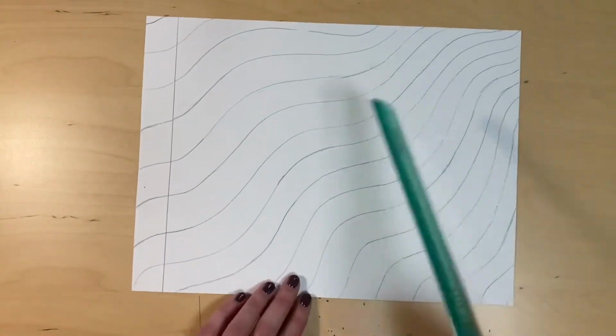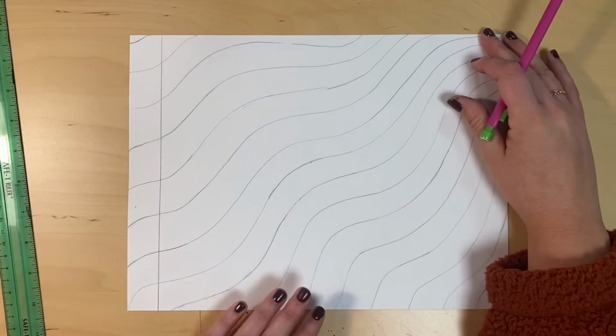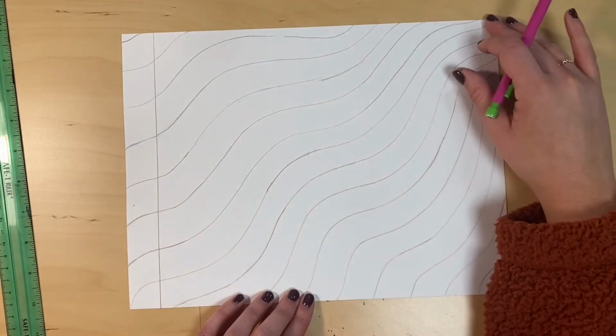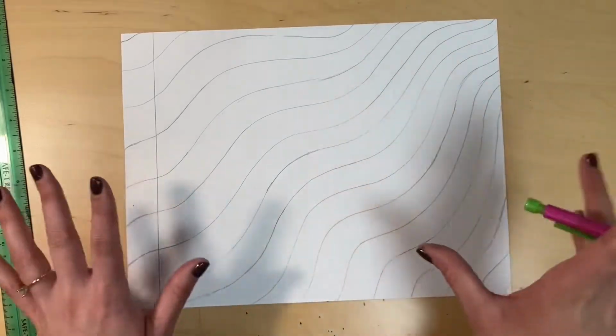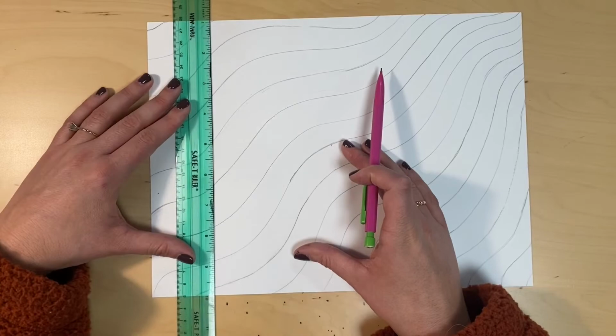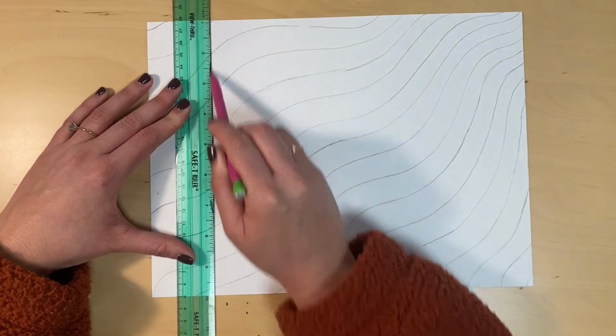wavy lines. So first, think about what you want to show in your optical illusion. Do you want it to look like something is further back? Do you want it to look like something is moving? And then draw those lines. After, decide which direction your next set of lines are going to go in.